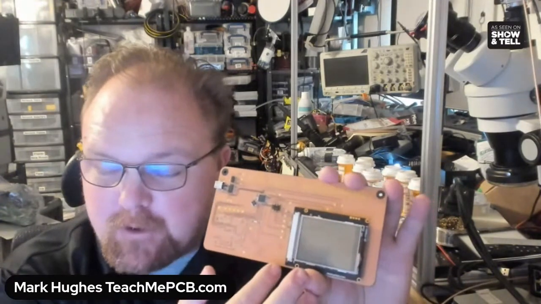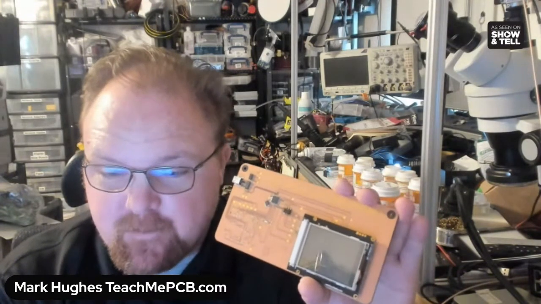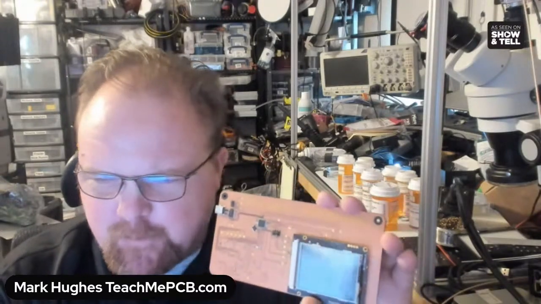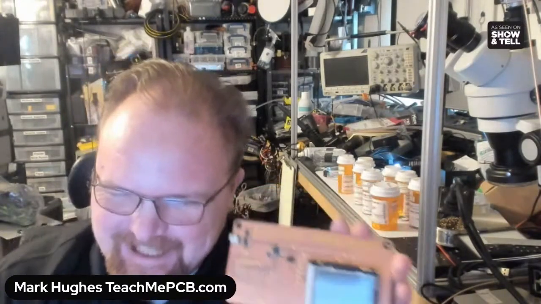This time we're making keyboards. I don't want to say I stole the idea from you, but I totally stole the idea from you. Nah, there's no such thing. There's no stealing of ideas.